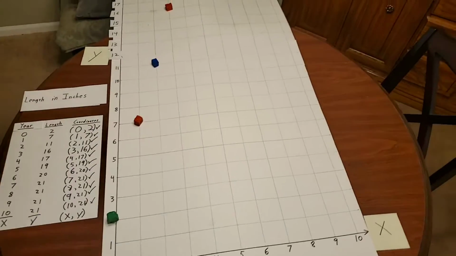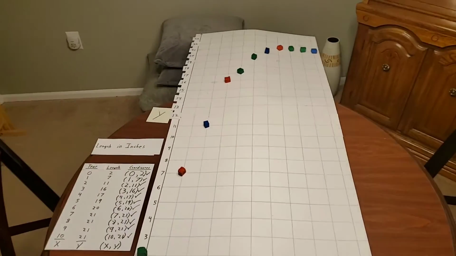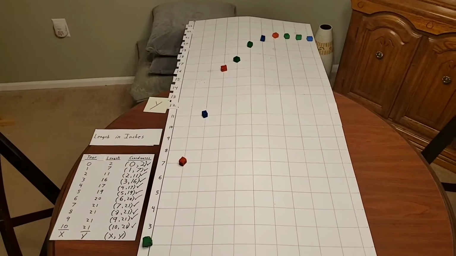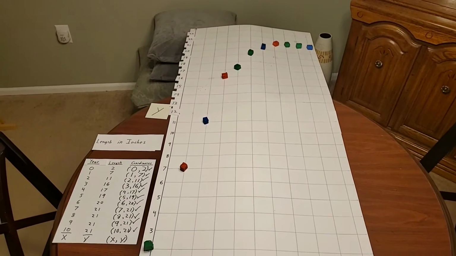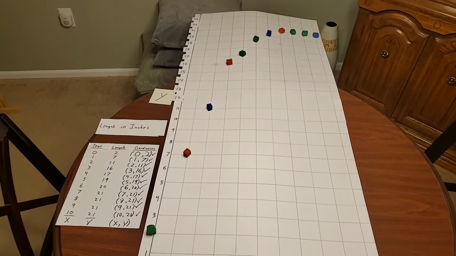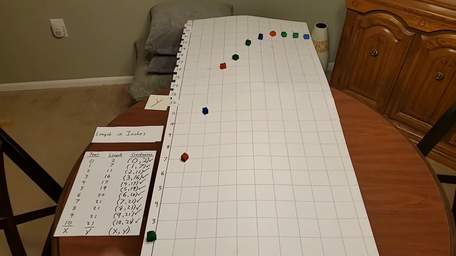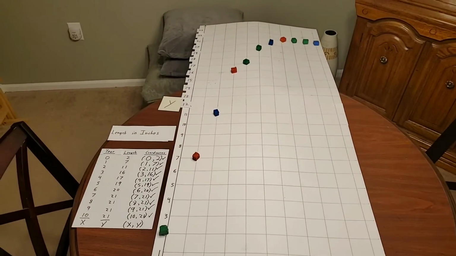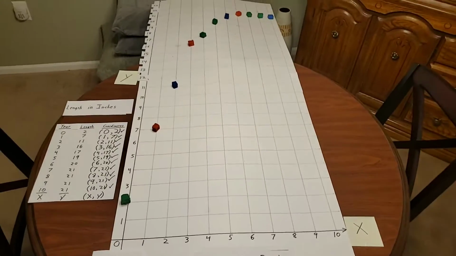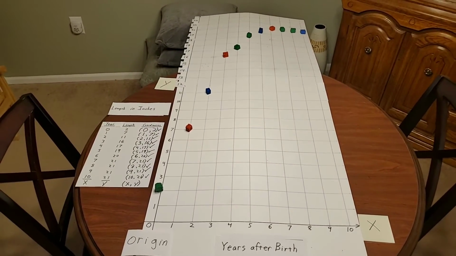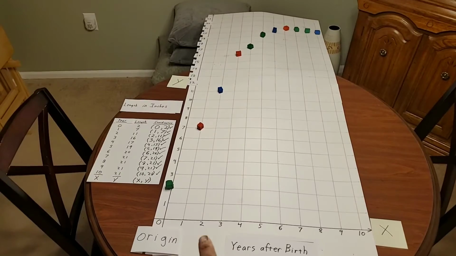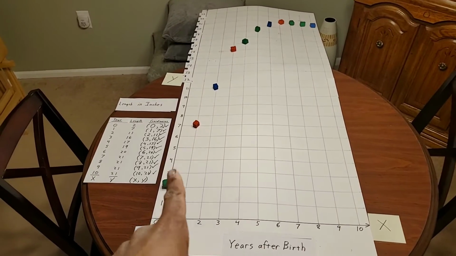Okay, so let's go back and use our chart. How are we going to figure this out? How long does it get? I want everybody to look at this graph. Let's look at year 0. Before we even discuss it, I want everybody to take a look and take a guess. What do you think the average length is going to be? I'm going to make it a little bit bigger so everybody can see the years.